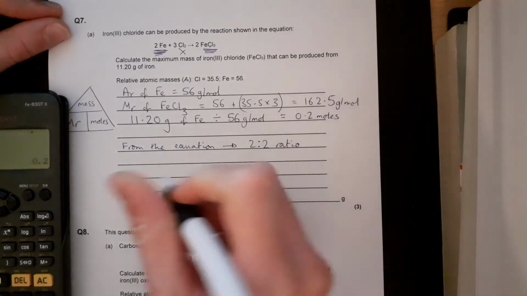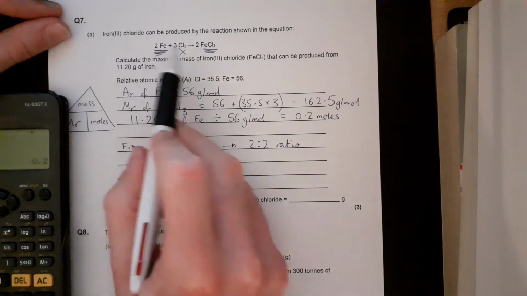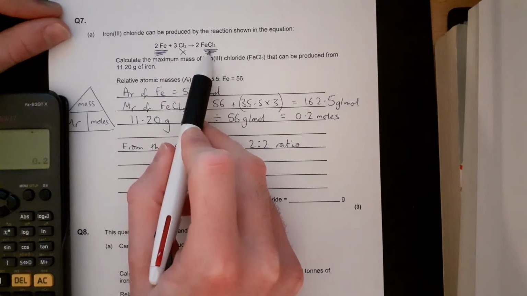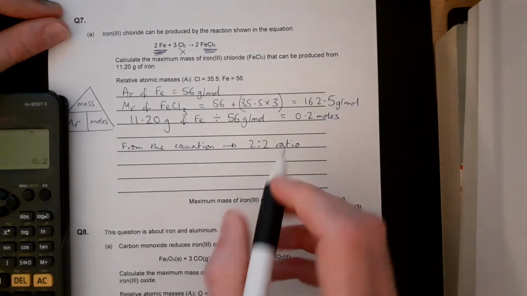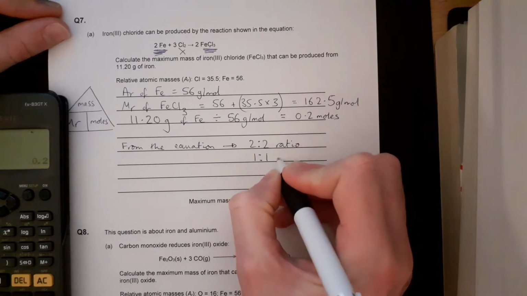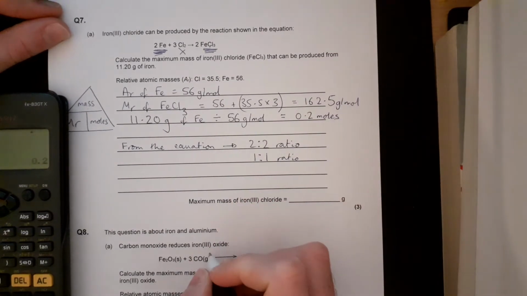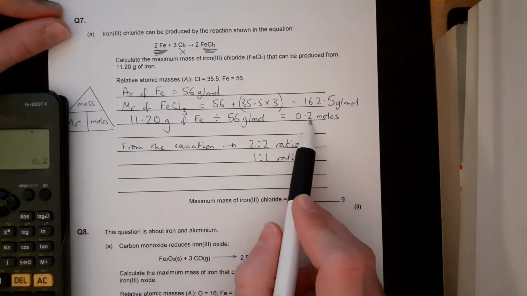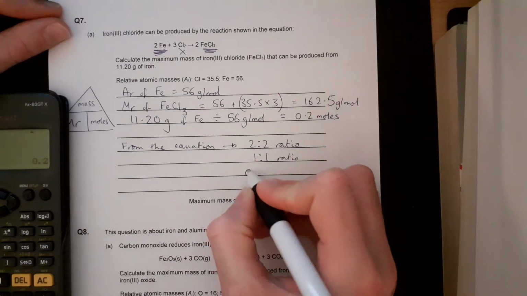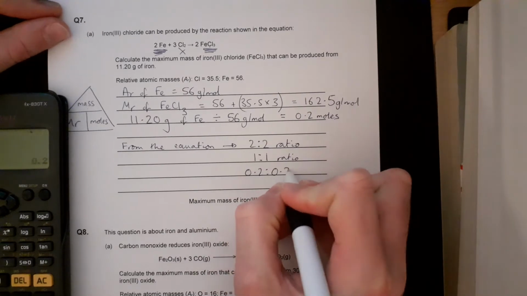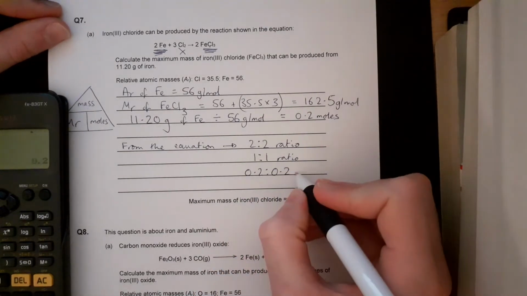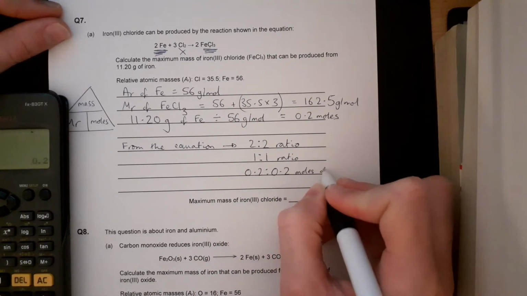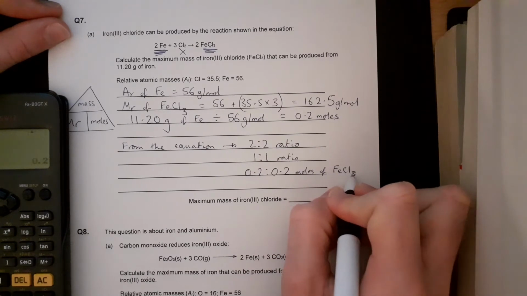So what that says is, if I had 2 moles of iron, I would make 2 moles of iron chloride. Okay, well, a 2 to 2 ratio is the same as a 1 to 1 ratio, right? We can just cancel that down. But then I haven't got 1 mole of iron. We've just calculated we've got 0.2 moles of iron. So it's going to be 0.2 to 0.2. So therefore we have 0.2 moles of the iron chloride.